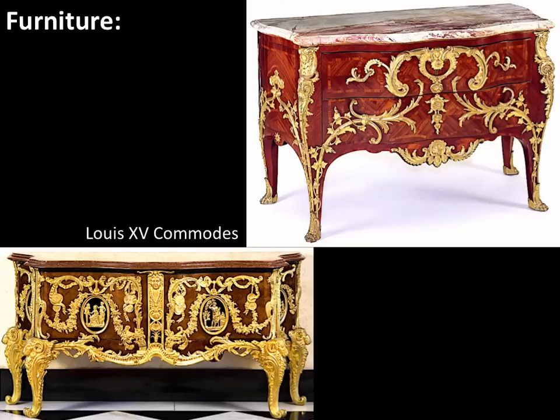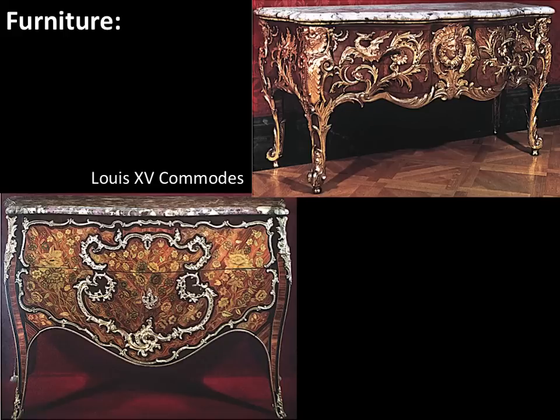Here are some commodes from Louis XV. Again, really rich surface detail with that marquetry as well as the gilding. And a couple more commodes. You see, man, they just went to town with the decoration.